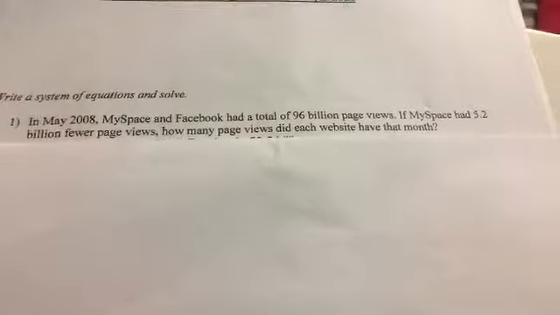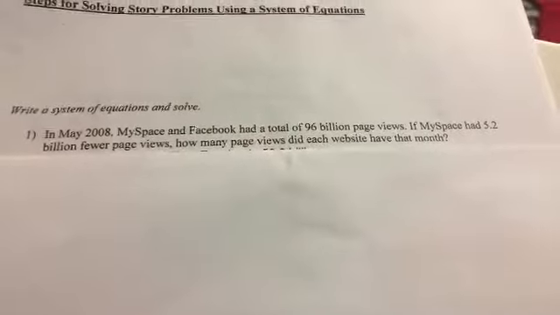The first problem that we're going to do, I will read to you. It says, in May 2008, MySpace and Facebook had a total of 96 billion page views. If MySpace had 5.2 billion fewer page views, how many page views did each website have that month? So here's the problem before you so that you have it in writing.